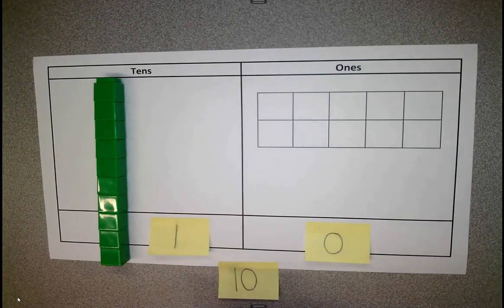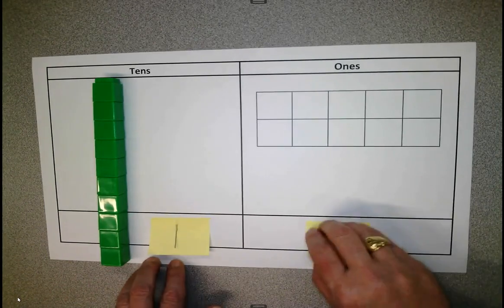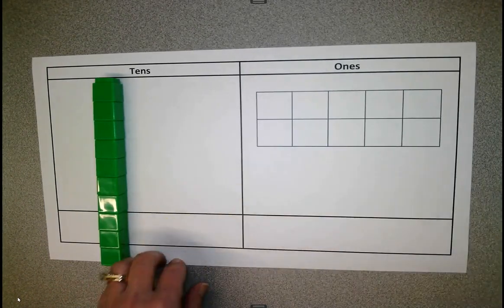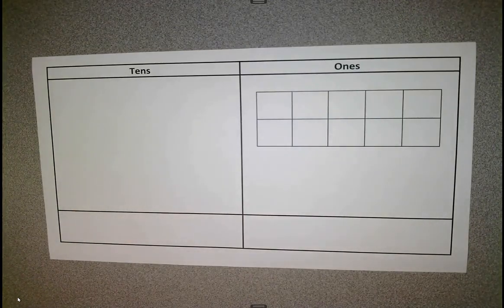After you build this 10, you're going to want to continue building numbers greater than 10, making sure the students understand how to use the place value chart. So for this first unit, we are building numbers all the way to 20. So let's say I wanted to build the number 13.